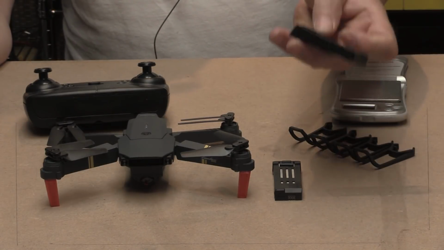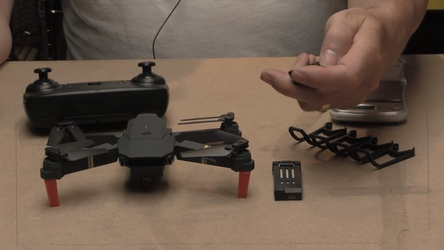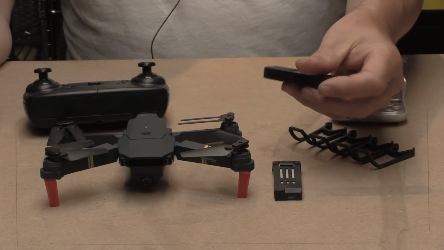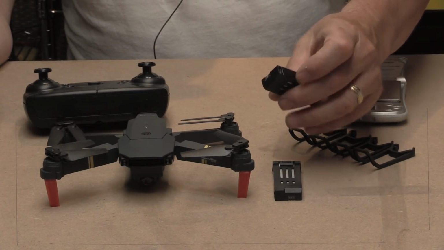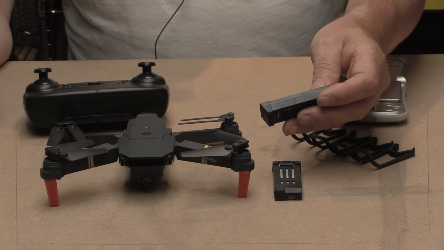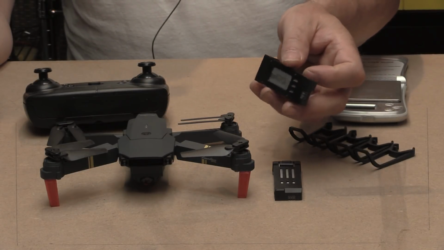You take a battery. As I said, it comes with 2. These have got little micro USB ports on them, so you can just plug them into a standard USB charger. They're a single cell, what does it say? 3.7 volts, 500 milliampere hour. So little batteries. They'll give you probably quite a few minutes of flight time.